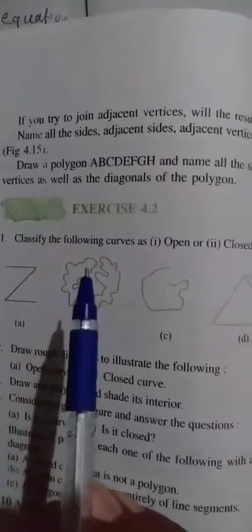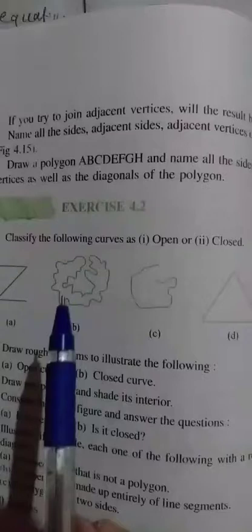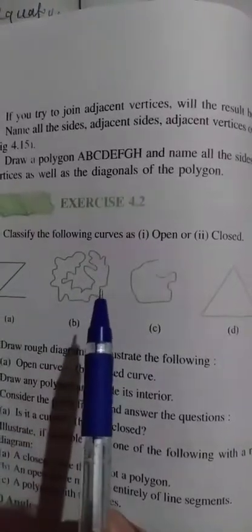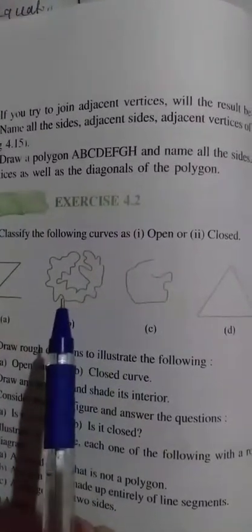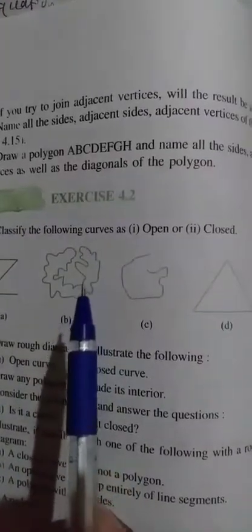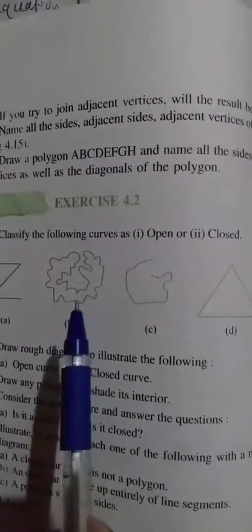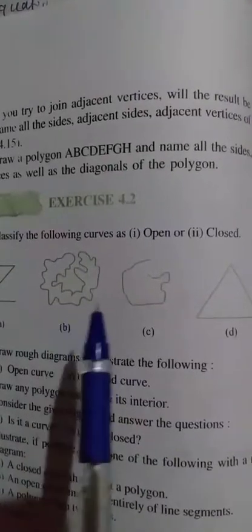But come to the second curve. If you start to draw this curve from anywhere, then it moves in this direction and then it ends at the same point. In this curve, the beginning point and the end point are same.